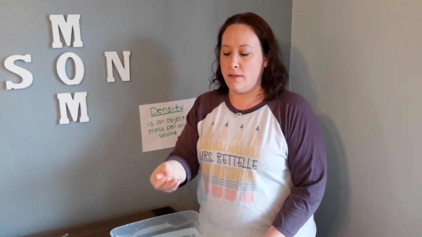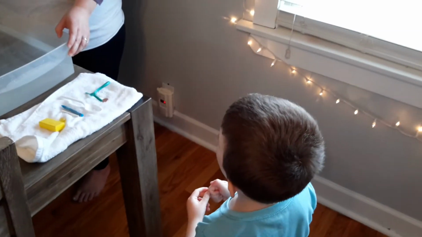Okay, the next object on our list was a paperclip. Now I don't have a very large one, but I don't think that matters. Remember we talked about size doesn't always matter. Let's see, paperclip, sink or float, Grayson? Sink. All right, Gray thinks it's gonna sink.